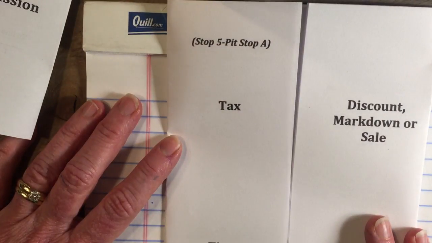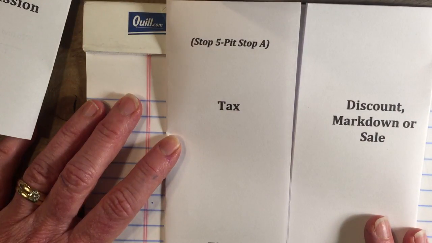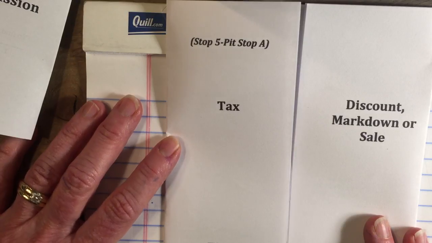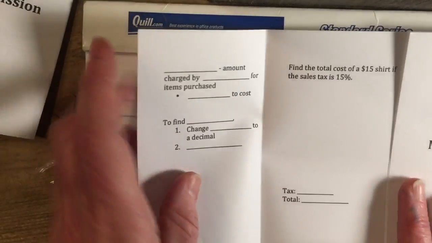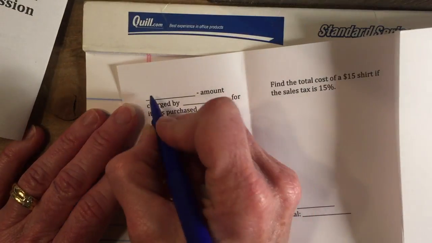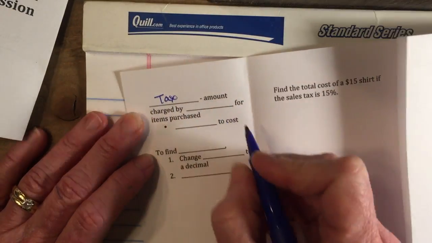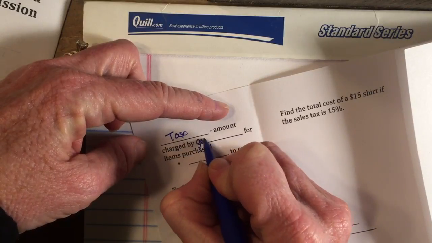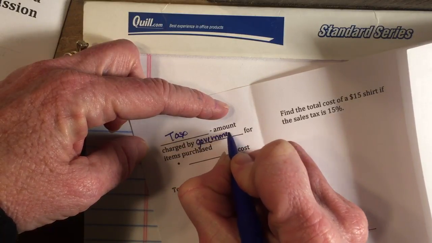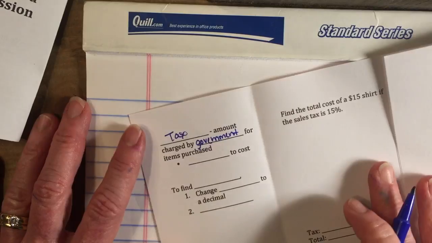Tax is just something we all have to pay to the government, right? But it's usually found as a percent of a price. All right, so let's go ahead and open this up and we can fill that in. Tax is the amount charged by who? Usually it's the government. For whatever item you purchased.